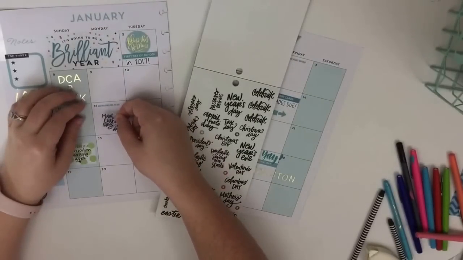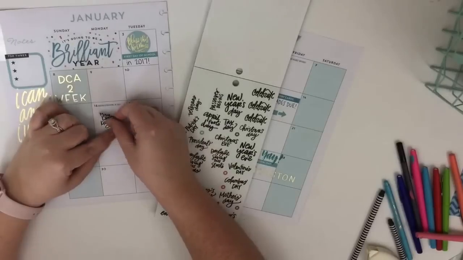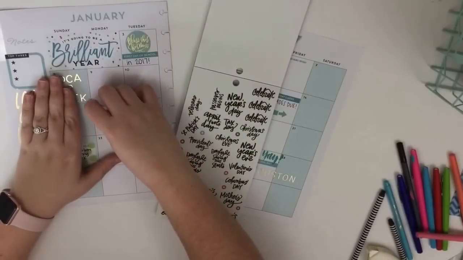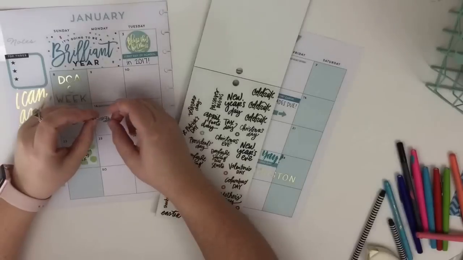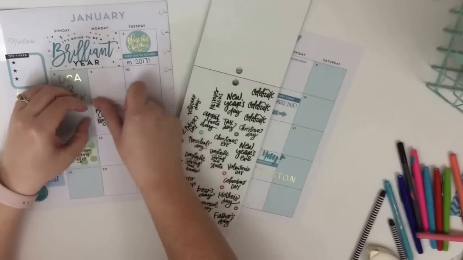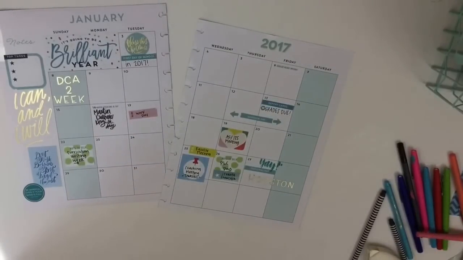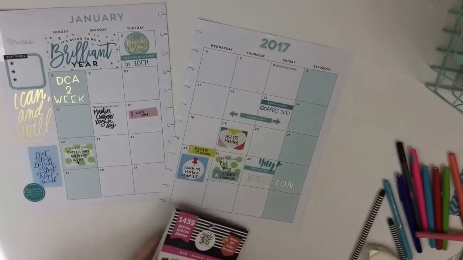So I'm going to put that here. I actually want to be able to write no school underneath it. So I'm going to pull it up. I'm going to kind of put it up a little bit higher so that I can then put a little gold dot and write no school there.